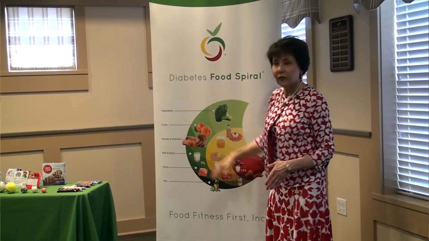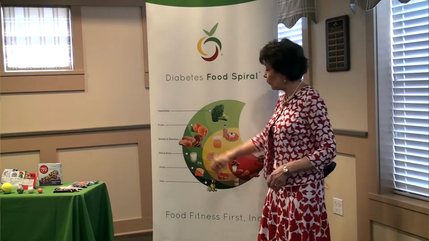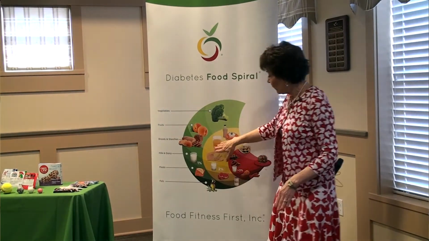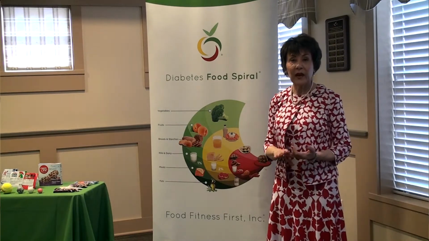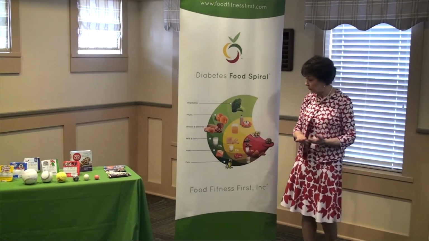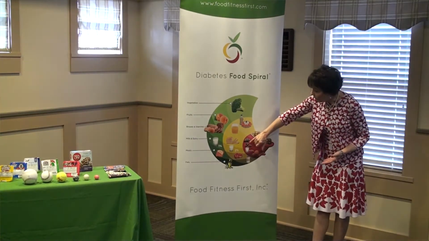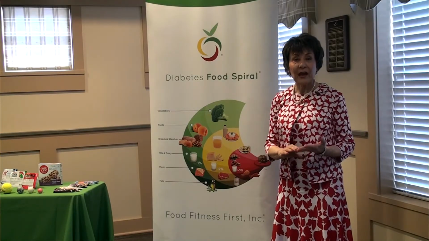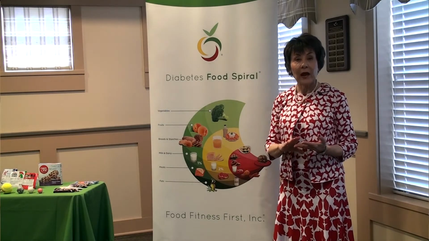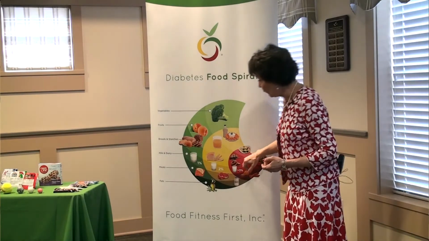Fruits. Fresh fruit or frozen fruit without sugar would be a green. The yellow would be fruit juice, canned fruit, or dried fruit. The red fruits would be a fruit cake or pie or a pastry filled with fruit.